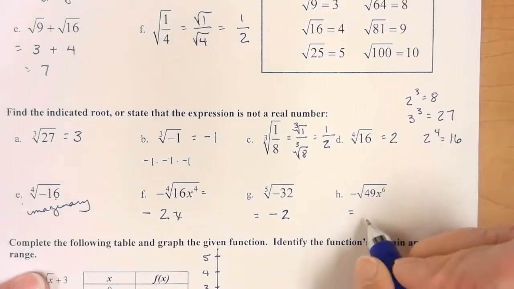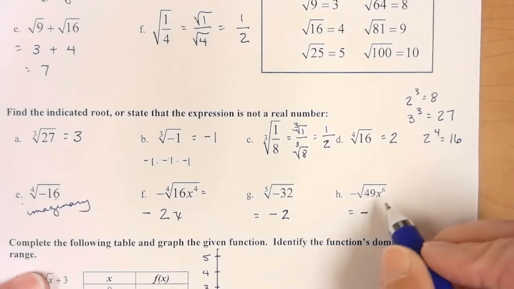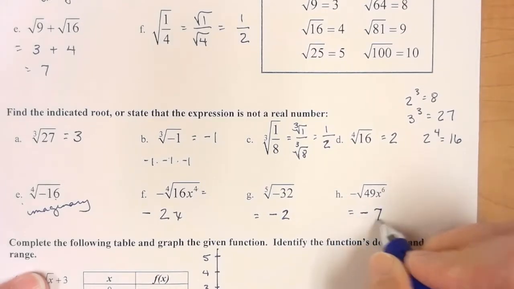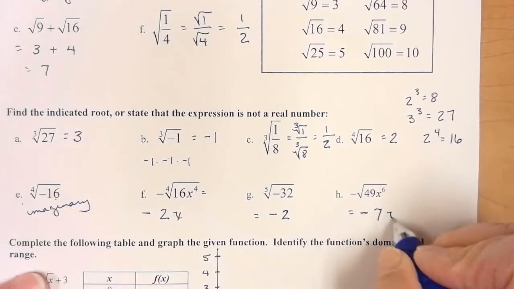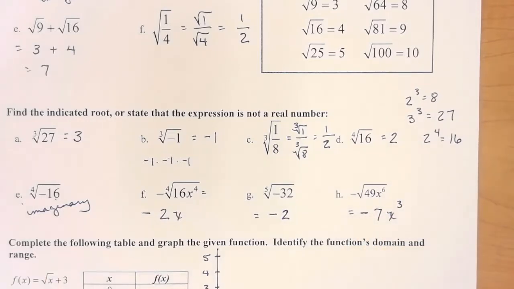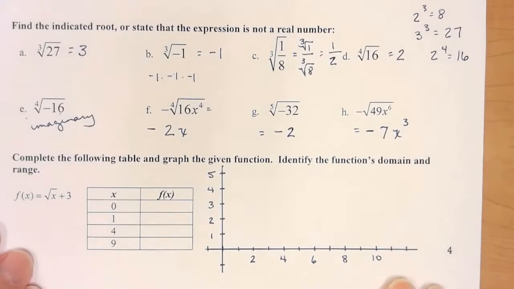This one, square root of 49. Let me pull my negative down. Square root of 49 is 7. Square root of x to the 6th is x to the 3rd. Let me do this table real quick.